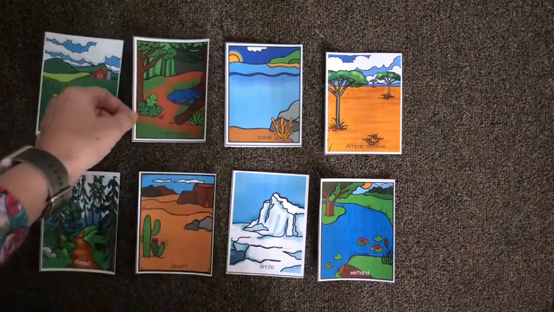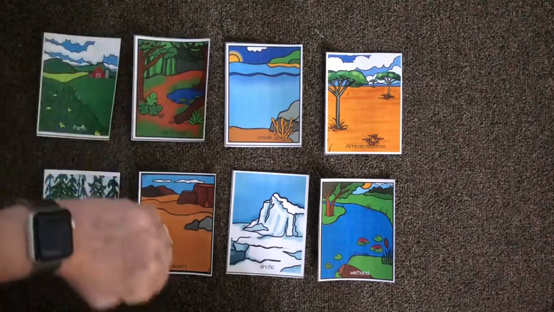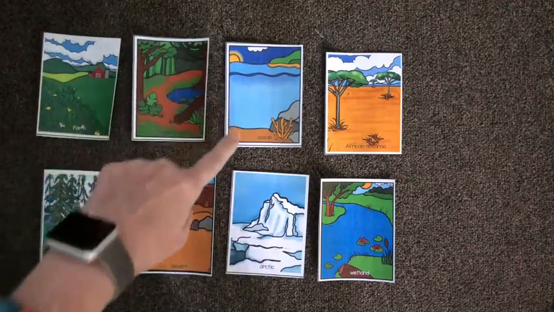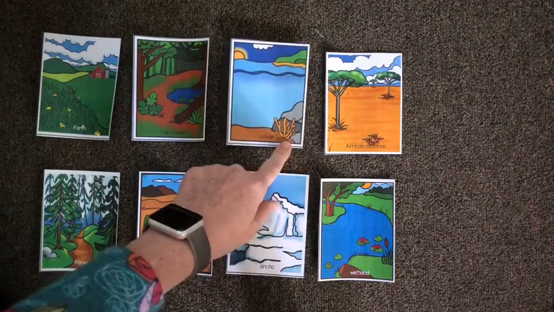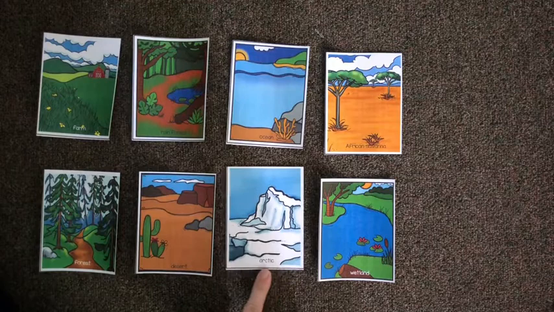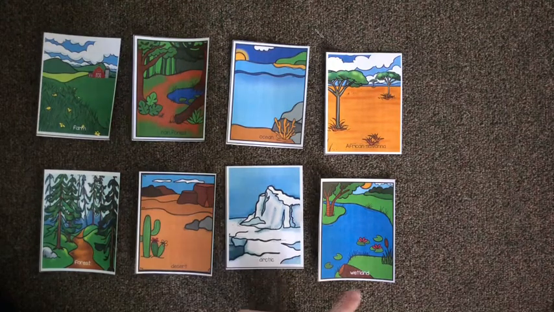What's this one right here? Lush green, some water. Right, that's our rainforest. What's this right in here? Big blue open areas. Oh, and some coral. Correct, that's our ocean. Let's look at this one. Snow and ice. That's our Arctic tundra.